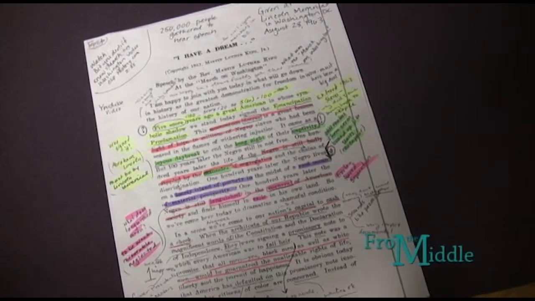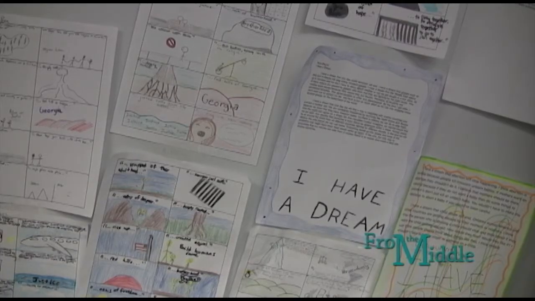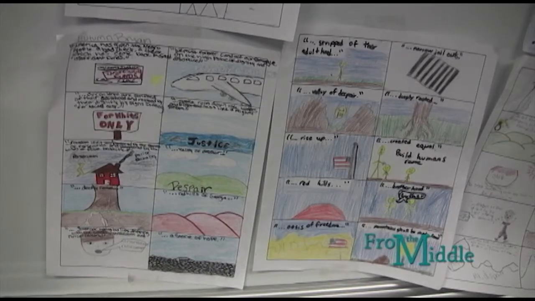Then we annotated his speech. We ended the week with illustrating certain phrases that created images in our minds, and finally, writing dreams of our own. Now let's dream on over to Peyton.